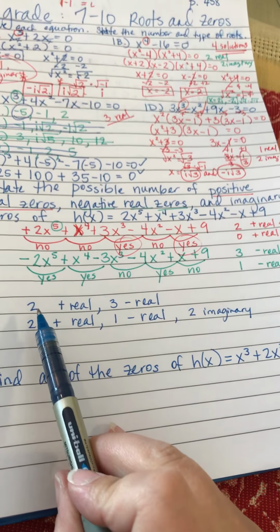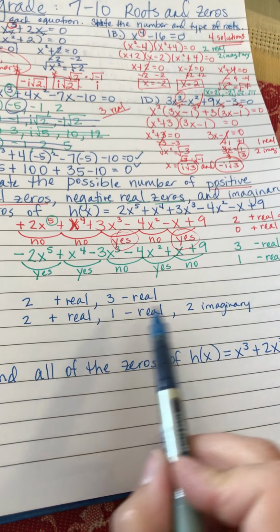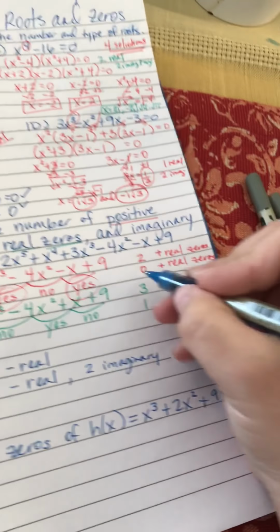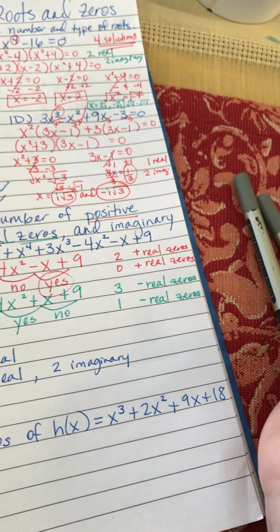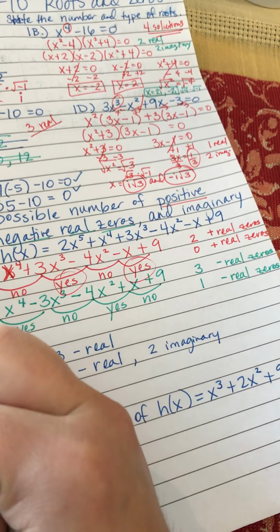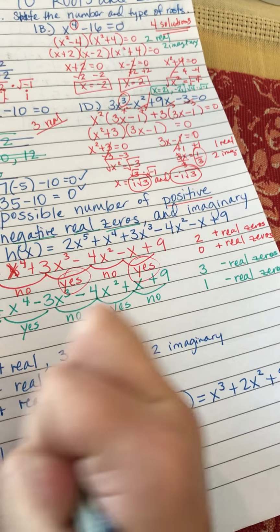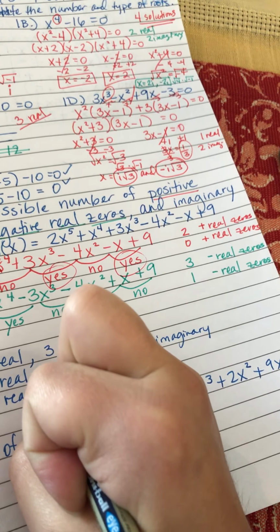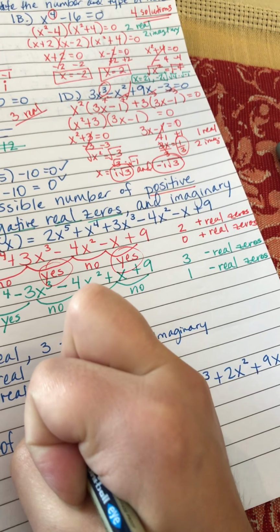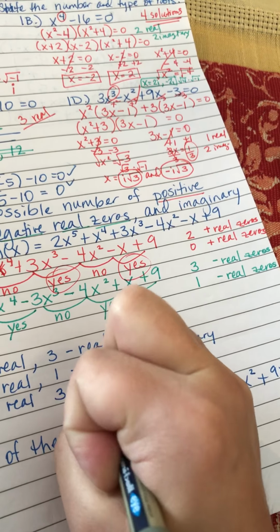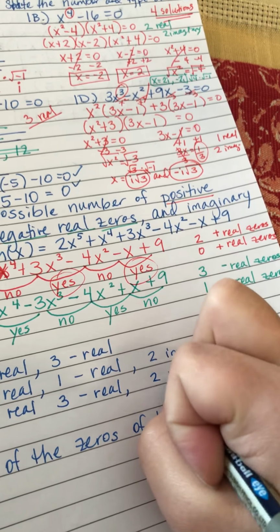So I have to have 5 total. 2 plus 3 is 5. 2 plus 1 plus 2 is 5. Or I could have 0 positive real and 3 negative real, which would mean I need 2 imaginary.